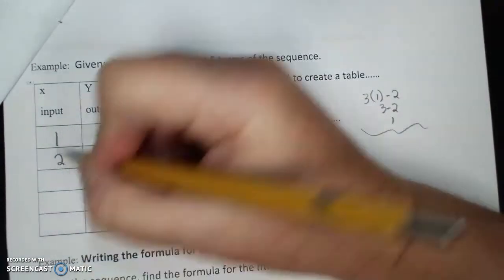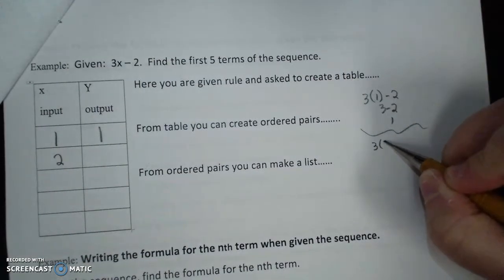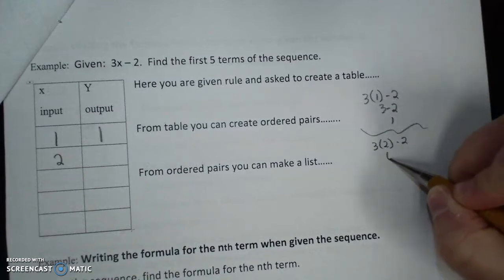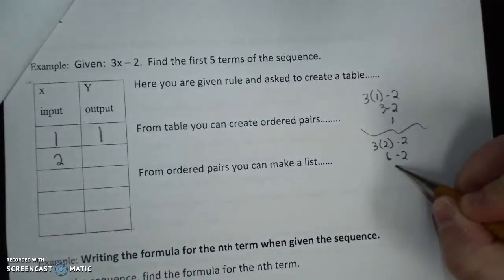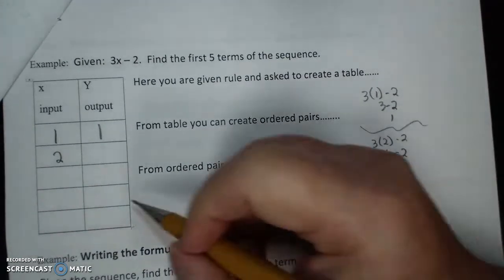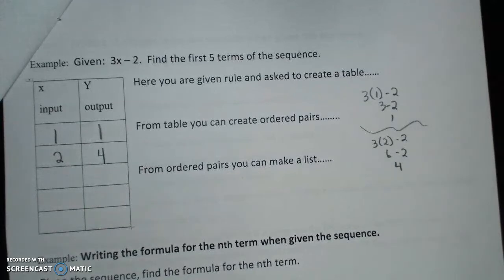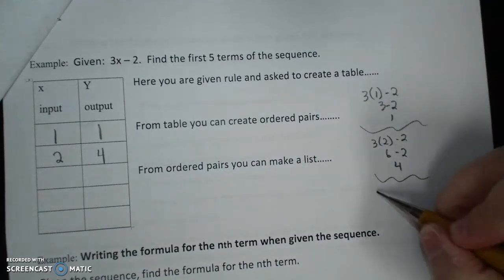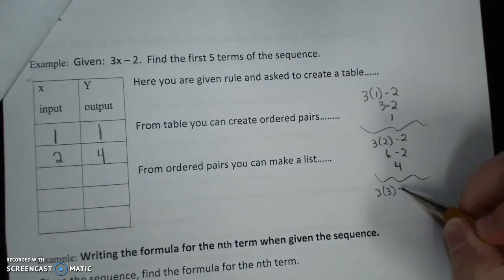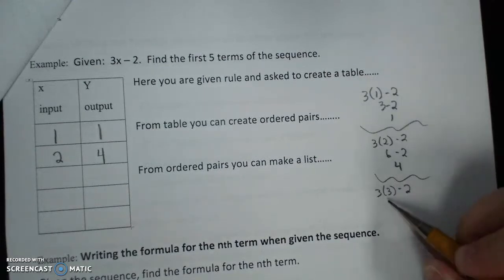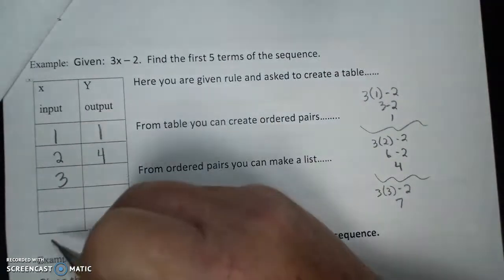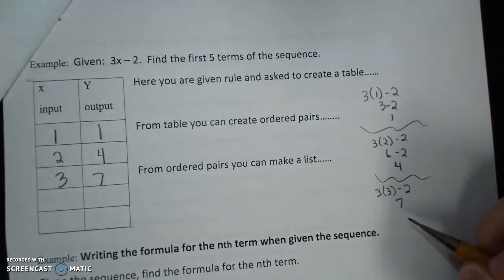If I input a 2, 3 times 2 minus 2, 6 minus 2, which is 4. And then 3 times 3 minus 2, 9 minus 2, which is 7. So when I input a 3, I get 7.